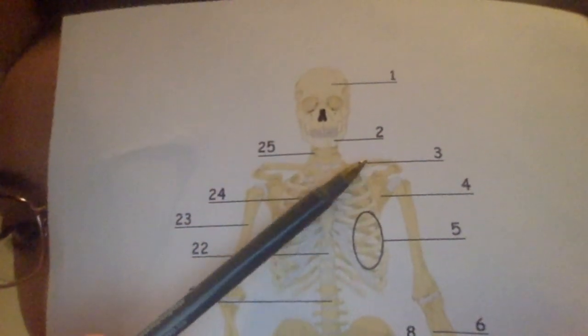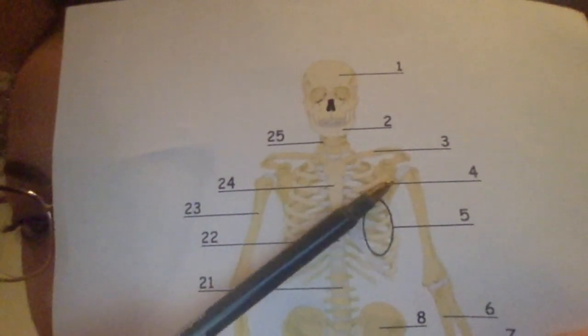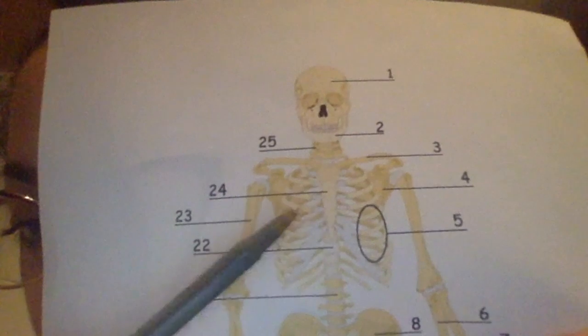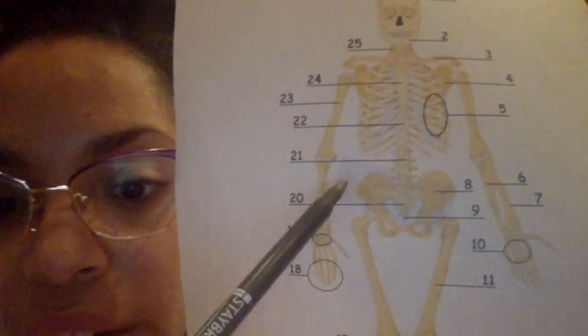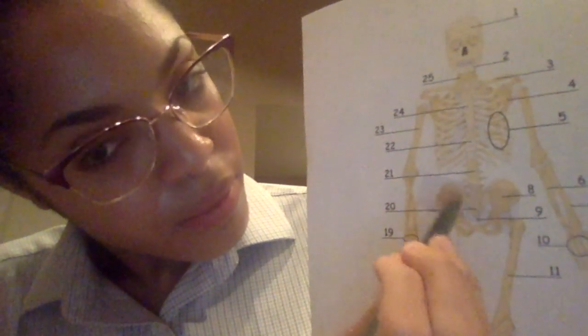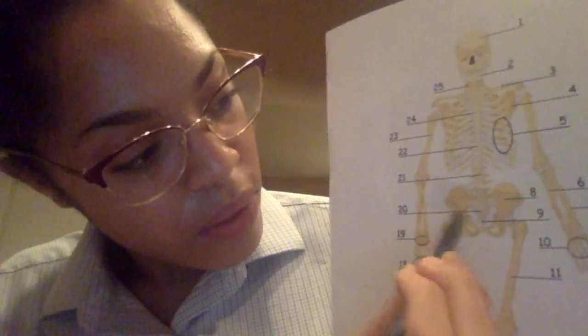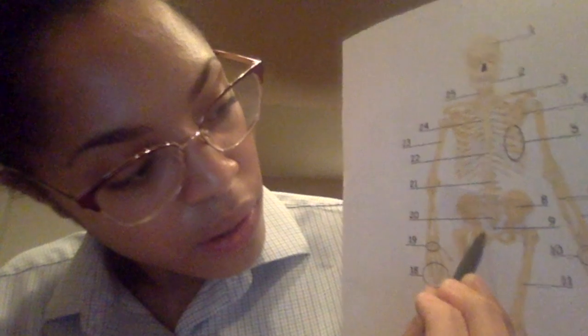Right, so the pectoral girdles consist of the clavicle, which can be labeled as number 3. There's a clavicle on both sides. There are 2 clavicles. And then the scapula, which can be labeled as number 4. There's a scapula on both sides as well. And then the pelvic girdles consist of the ilium, which is this whole region here. Sorry. This whole region here. Okay, and then the ischium, this whole region here, and the pubis, this whole region here.